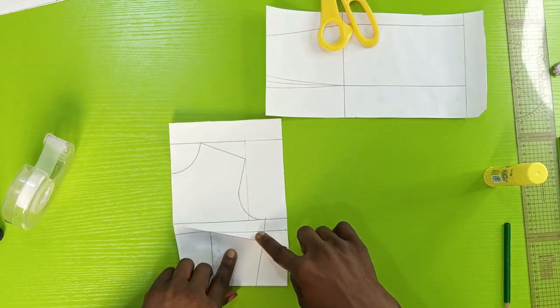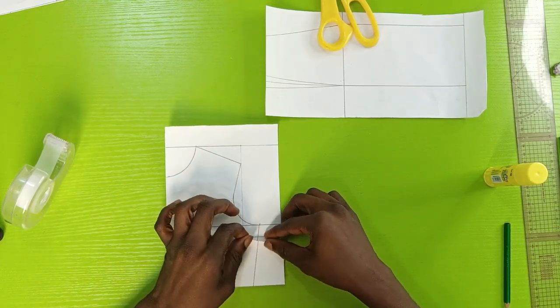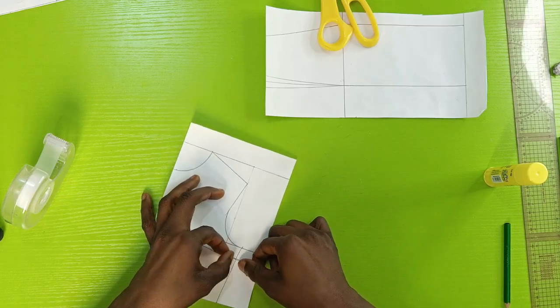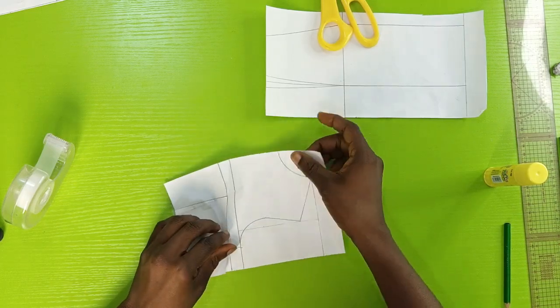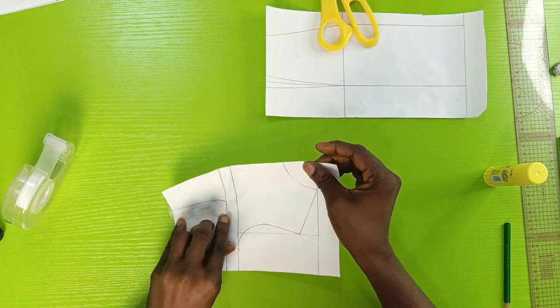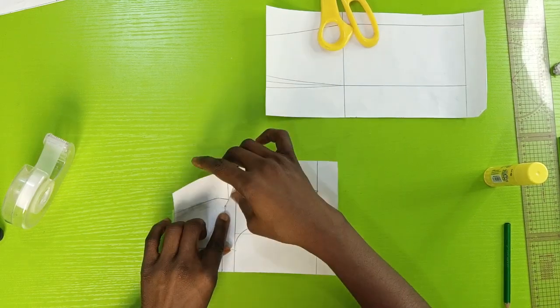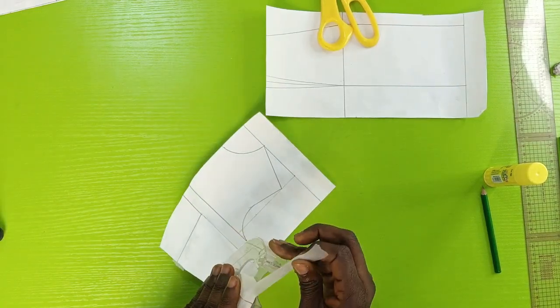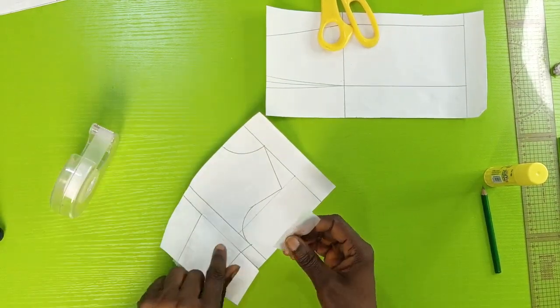Then I'll also rest it on this bust line. I'll repeat the same process. I'll tilt my paper upward so I get this perfectly done. So I'll repeat the same process. I'll go ahead and tape this down permanently for now.